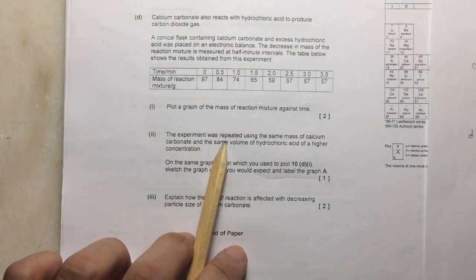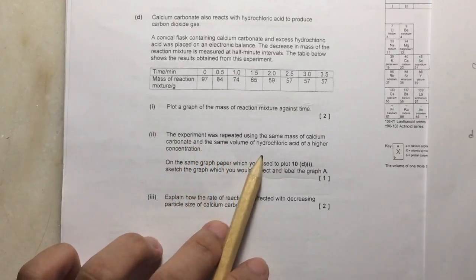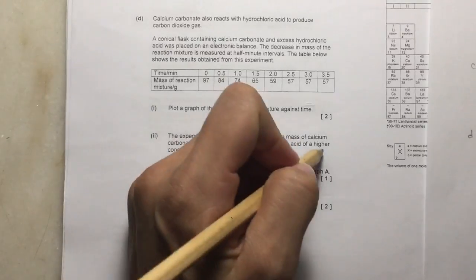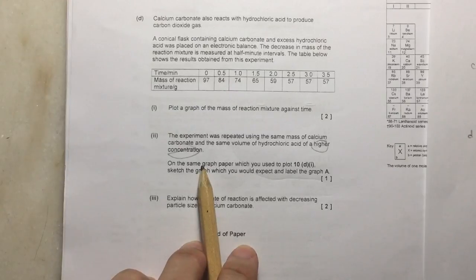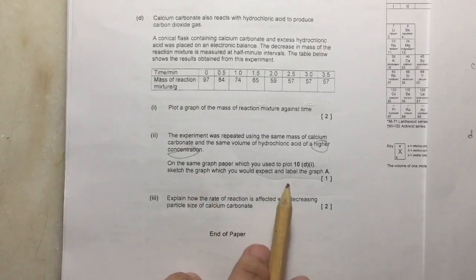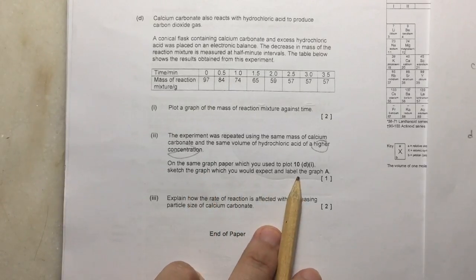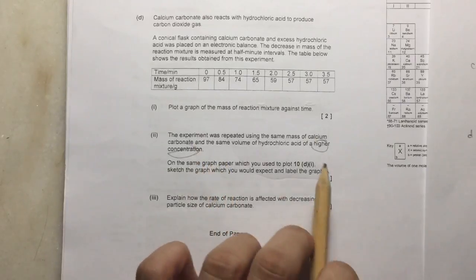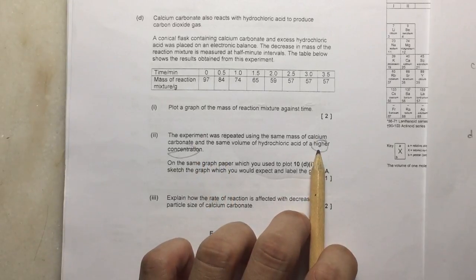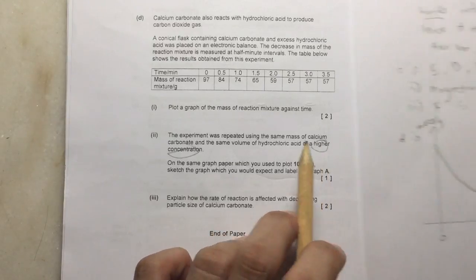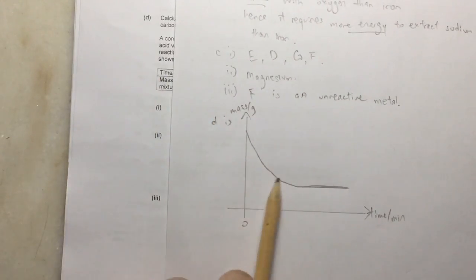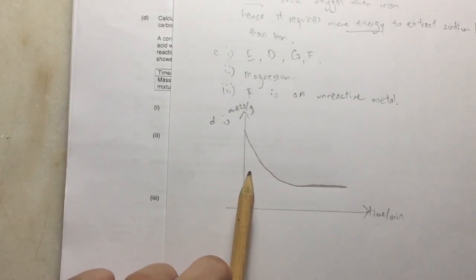Now, if you repeat this experiment using same volume of higher concentration. Okay, on the same graph paper, sketch the graph which you would expect and label it as A. It's got higher concentration, so you expect the reaction to be faster. Faster reaction means my graph would have a steeper gradient.